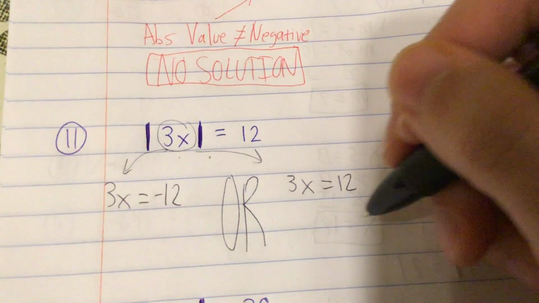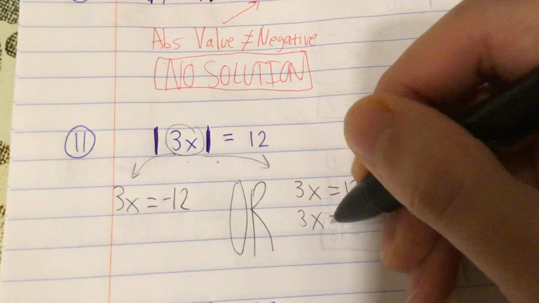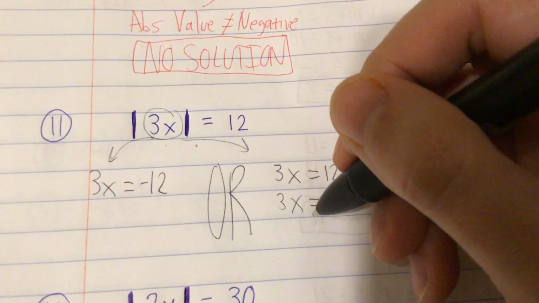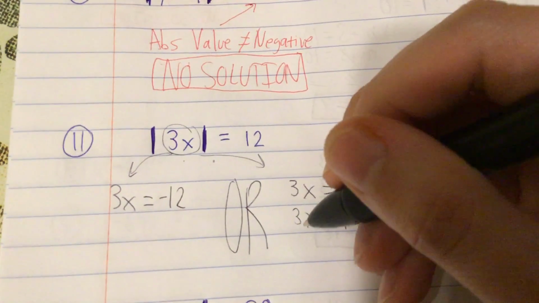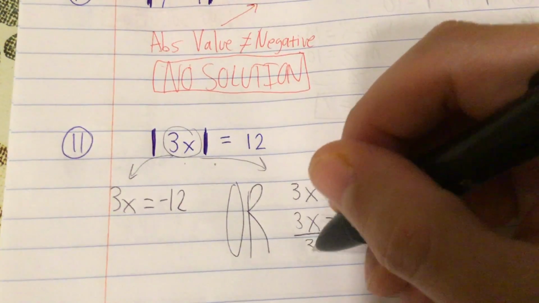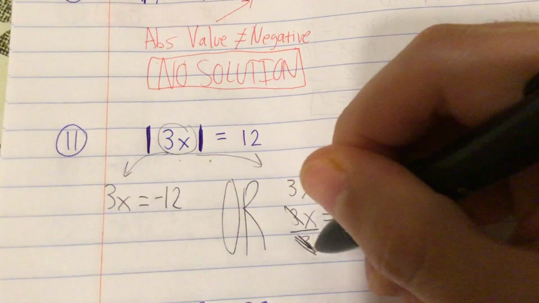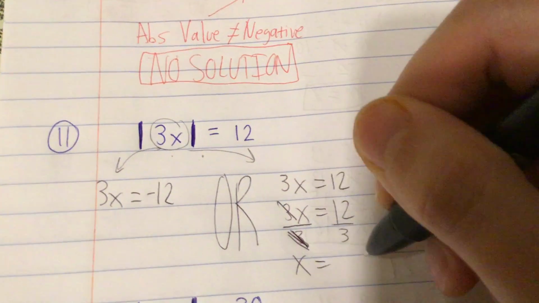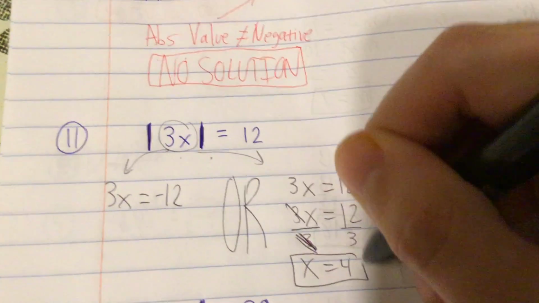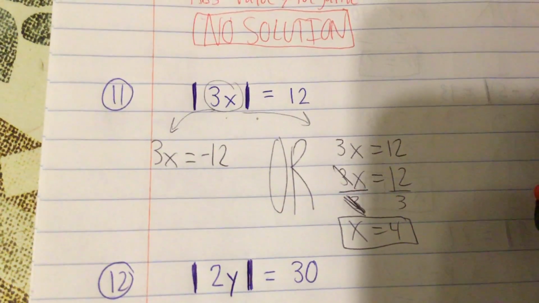So if I've got 3x equals 12, how do I undo the layer of x? Well, if this is 3 times, I need to undo times 3 with divided by 3. And I get x equals positive 4. Are we done? The answer to that is no, not completely.